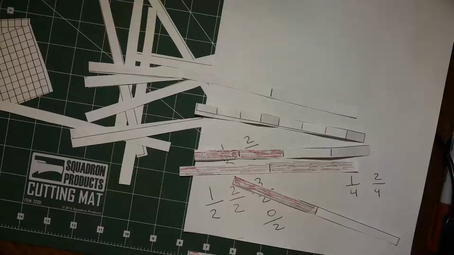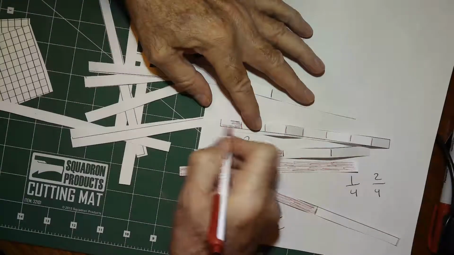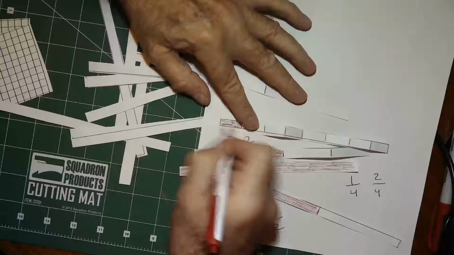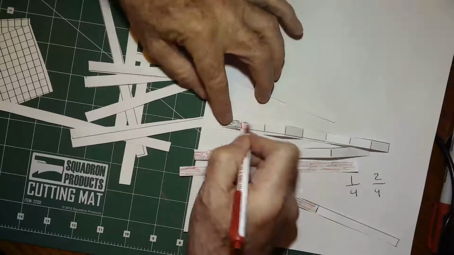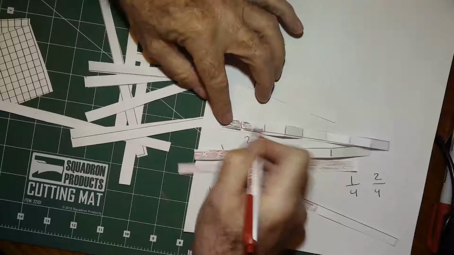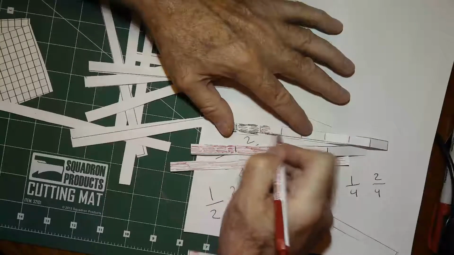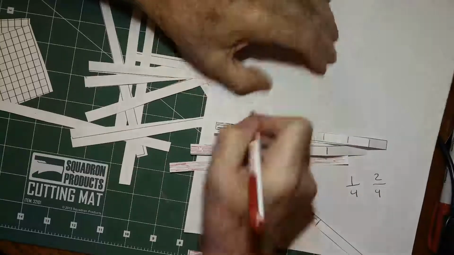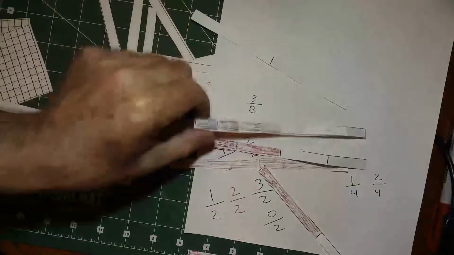So I have eighths. So if I wanted to shade 3 eighths, I could shade all the way up to the line. 1, 2, 3. So that fraction looks like that. 3 eighths.